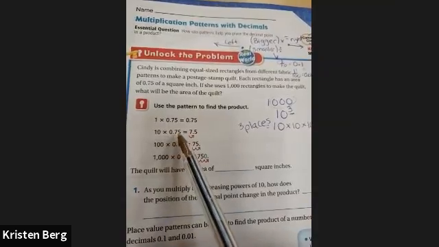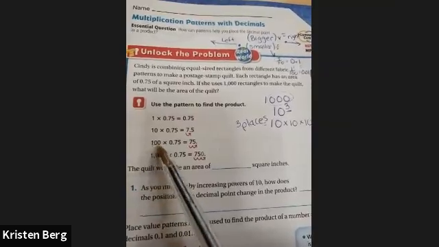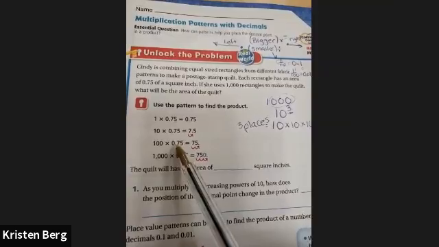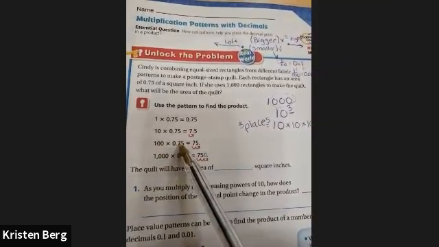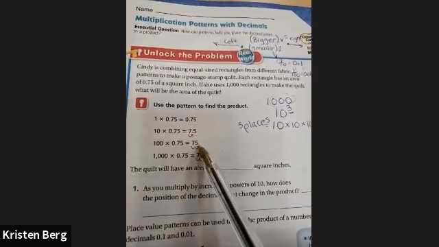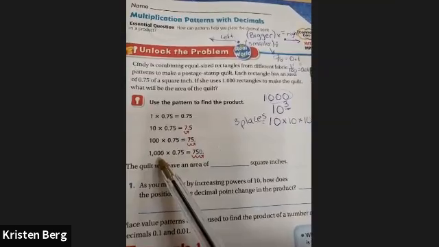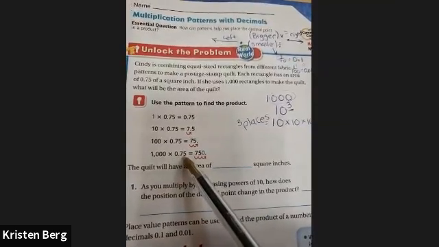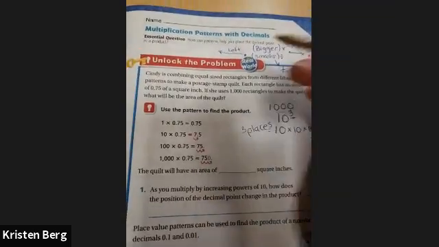So it was right here. You're going to move it to the right just one place. But now add on one more place. If you're going to do it times 100, that is 2 places. So if it was right here and you move it 2 places, now it is just 75. And then if it is timesing by 1,000, you are going to have to move it 1, 2, and then 3, and there's nothing there.